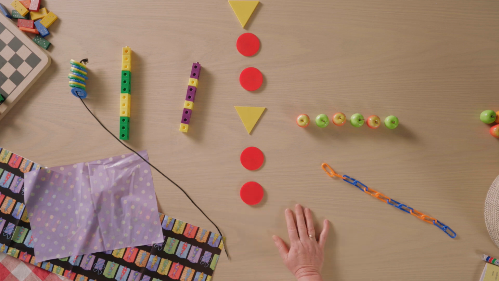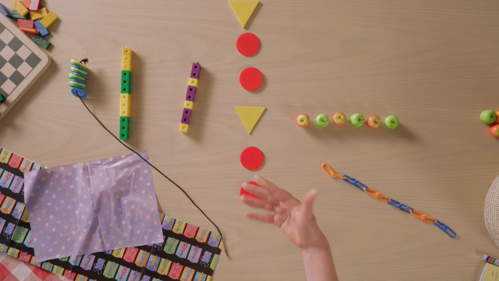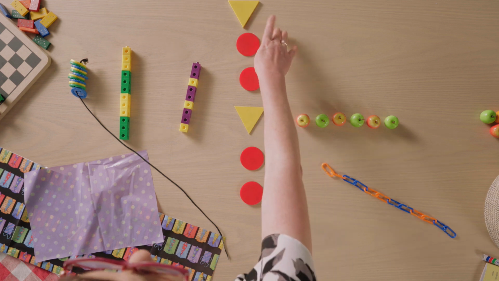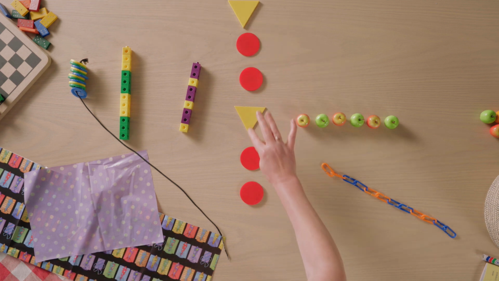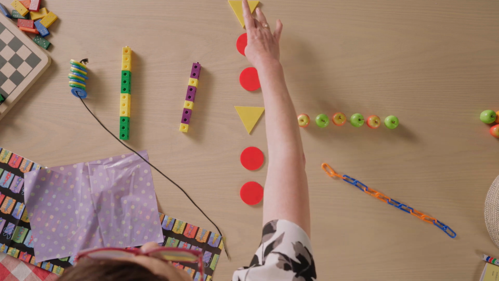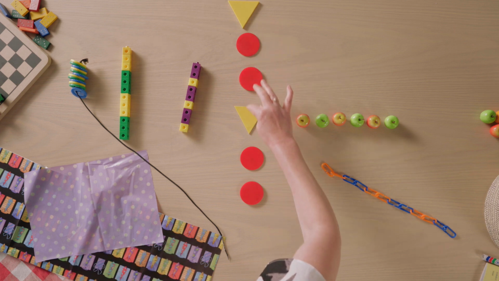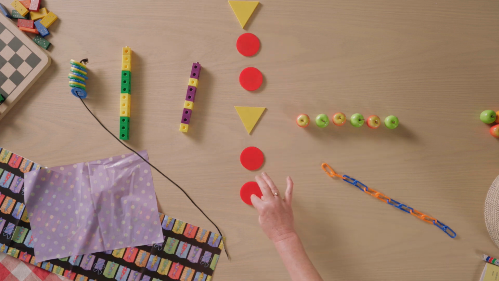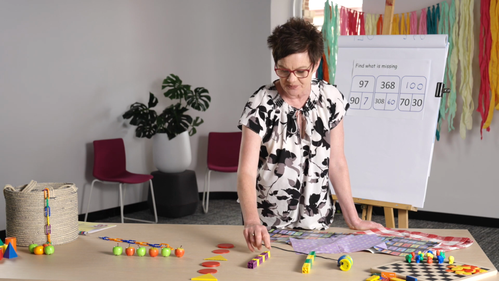And how could we describe this pattern? Well, we could use the triangles and circles. We could use the colours, yellow, red, red, yellow, red, red. Or remember, we could use our A, B, A, B. So let's give it a go. A, B, B. A, B, B. Okay, so let's go to the next one.